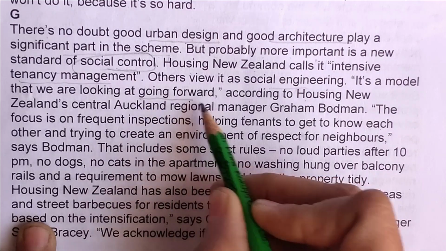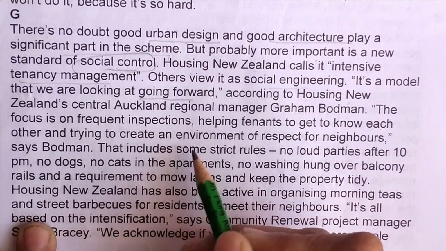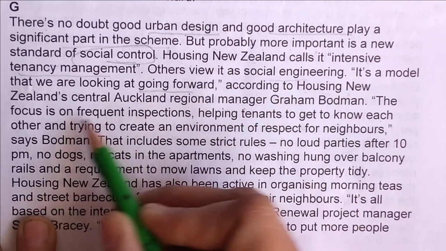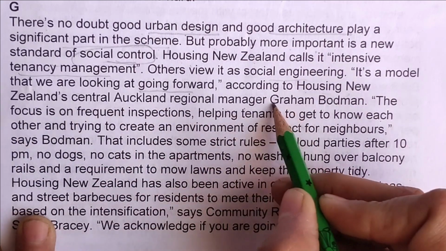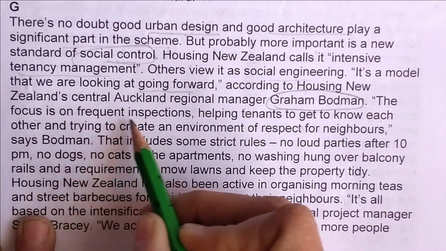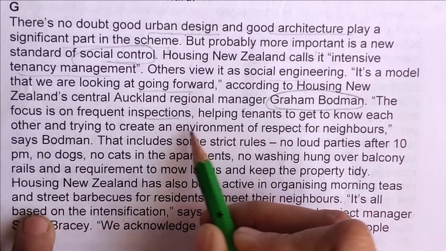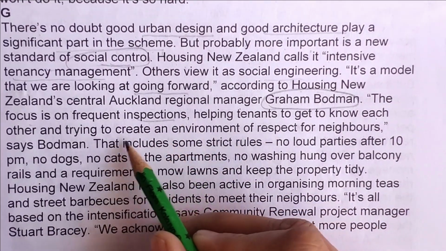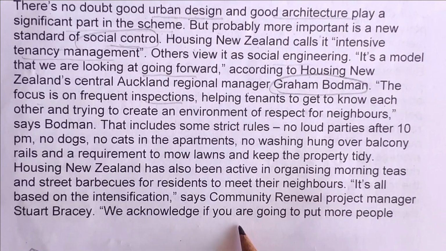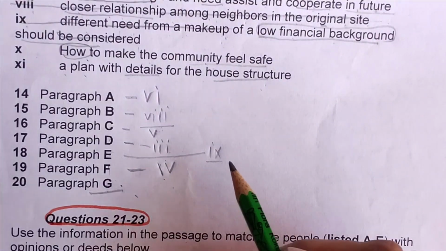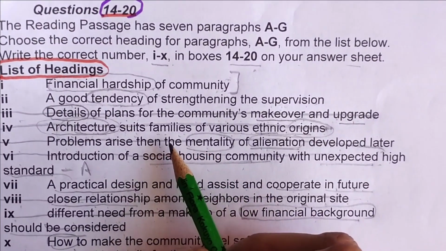Okay, going forward according to New Housing Central Regional Manager Graham Boardman, the focus is on frequent inspections. Yes, mostly they are talking about till here. Okay, inspection kind of thing they are saying.